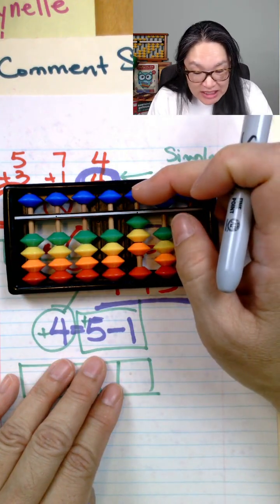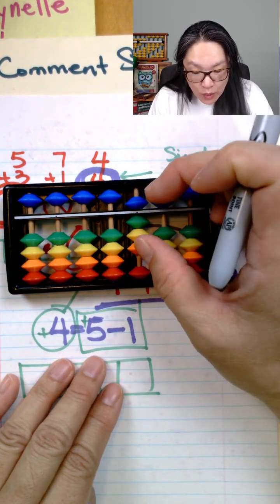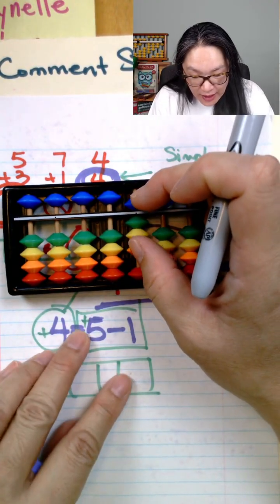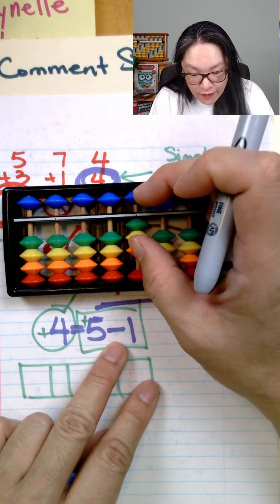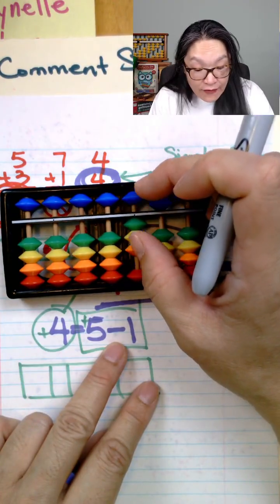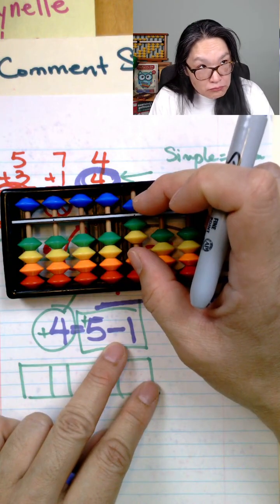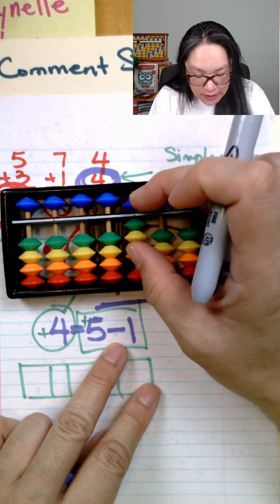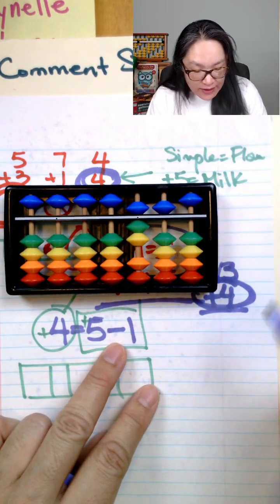I want to plus the 5 and take away the 1. Plus 5 minus 1. Plus 5, subtract 1. Add 5, remove 1. There's so many ways of saying take away. So then my answer is 7.